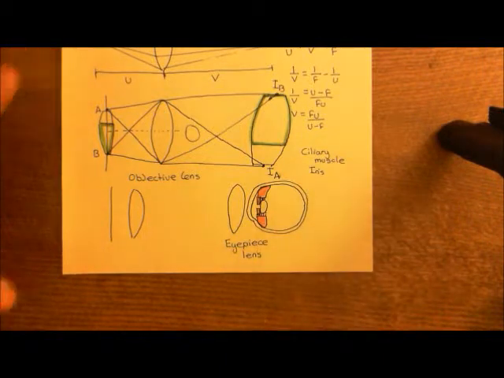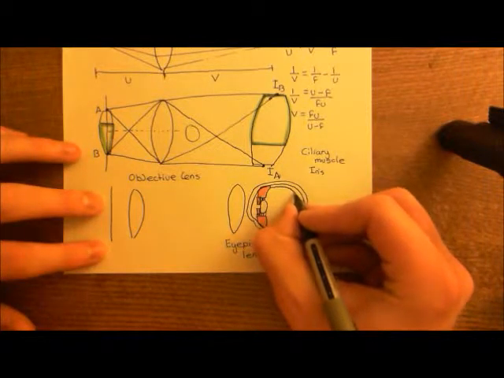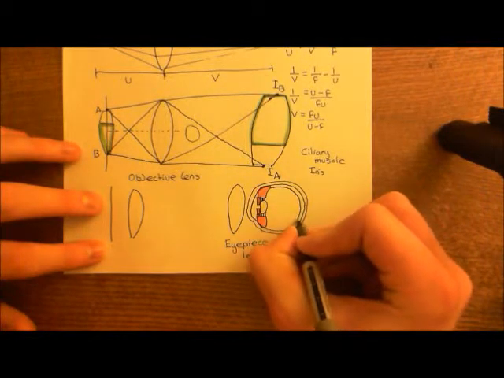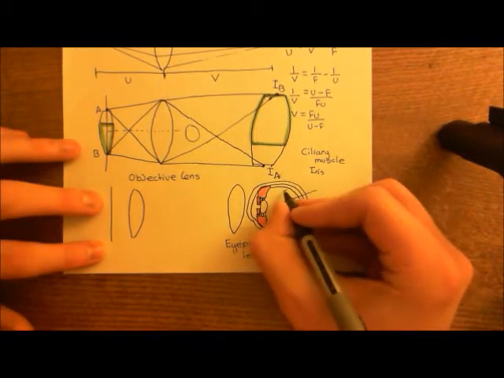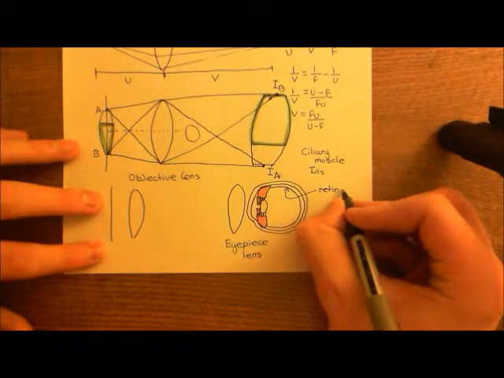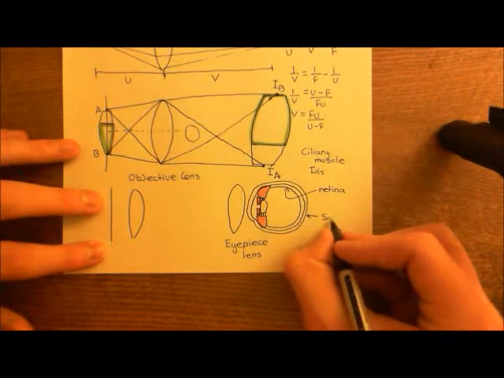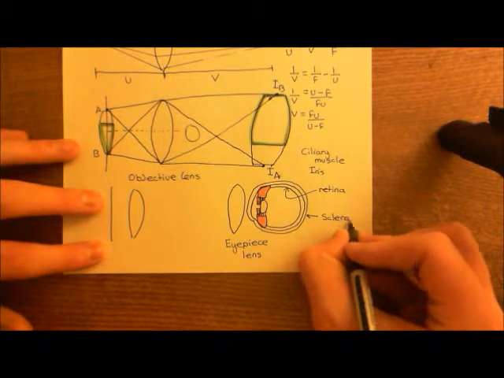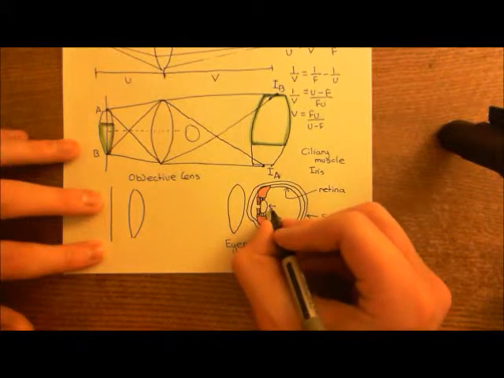Now we need to also put on the retina, so I'll complete this drawing with the retina here, going all the way around. So this is the retina. Let's label up our drawing. This is the retina of the eye here. This outer layer is called the sclera. We've already done the ciliary muscle, the iris. Let's have the lens here.